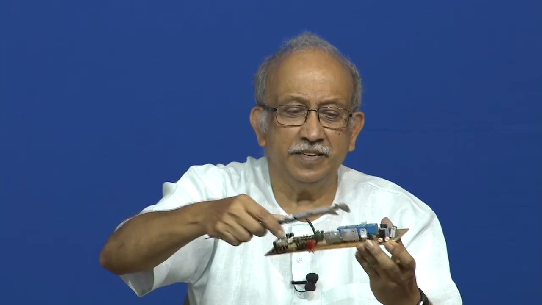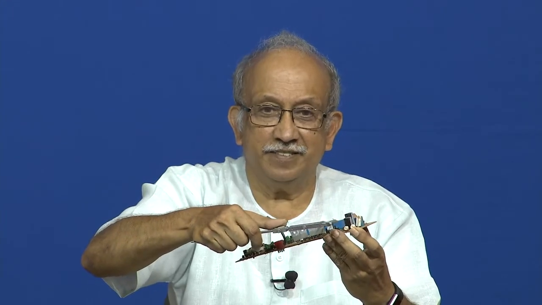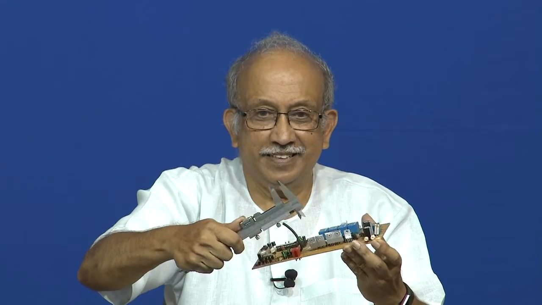I am sure you are familiar with this caliper. So we have something here and then we also have a width. I can read it, but I do not want to read it because I want you to go and check, or much easier, for you to go check on the manufacturer's catalog.